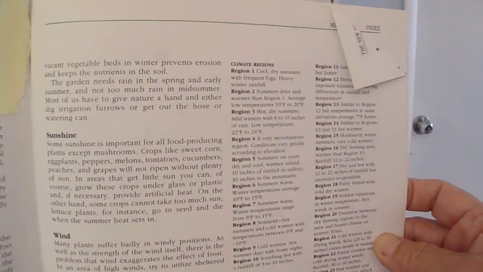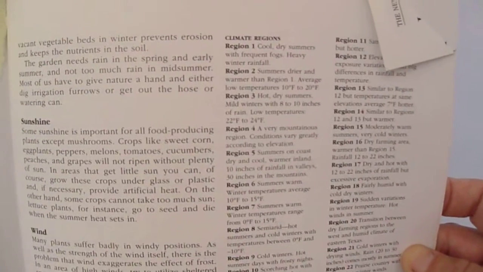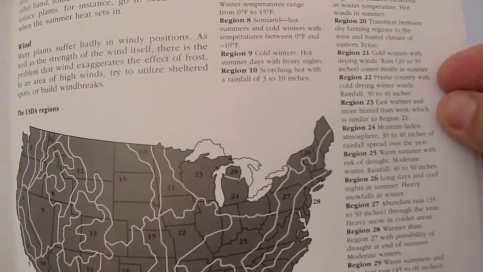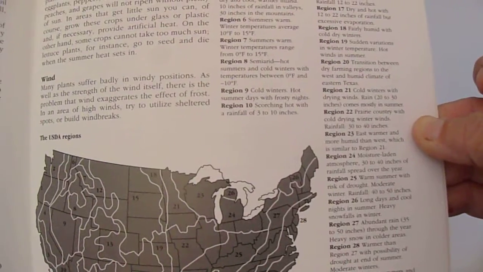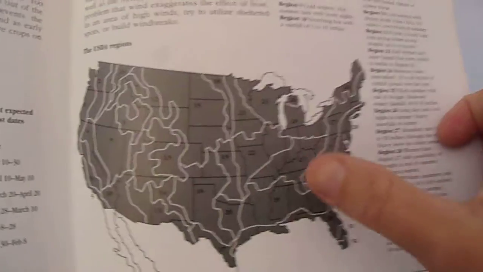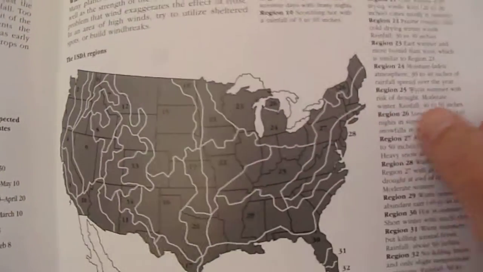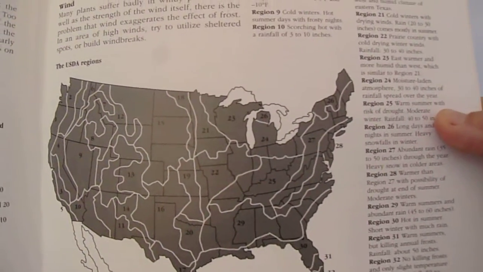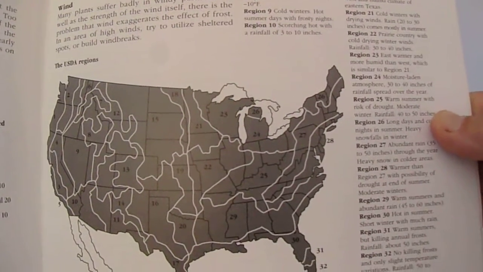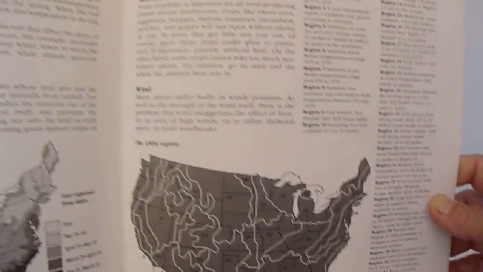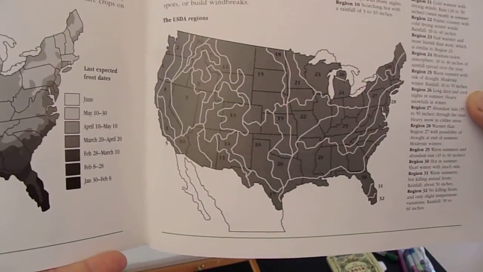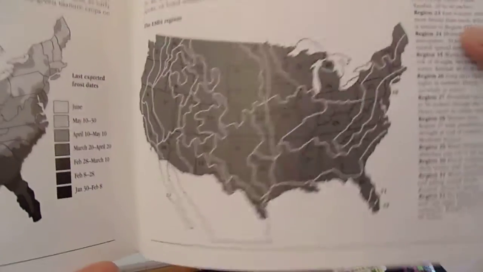I don't know if this is going to focus in on the actual words very well. Zone 22, prairie country with cold, drying winter winds, rainfall 30 to 40 inches, is what it says. And 25, the lower one here along the Ohio Valley, warm summer with risk of drought, moderate winter, rainfall 40 to 50 inches. So this is a climate zone map of generally how you would divide up the country.